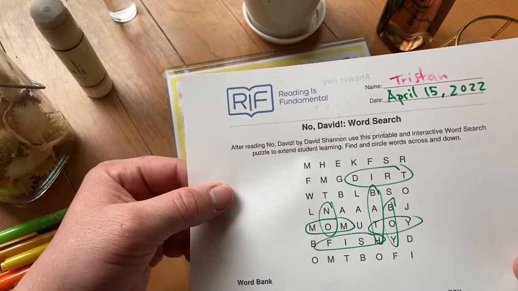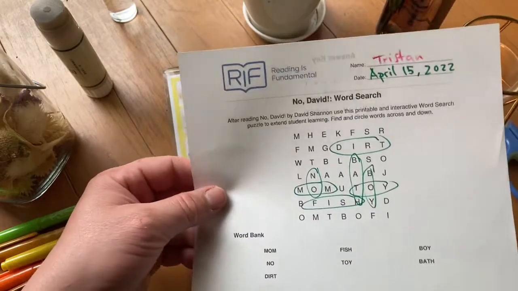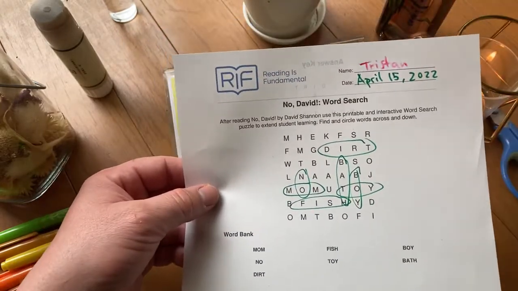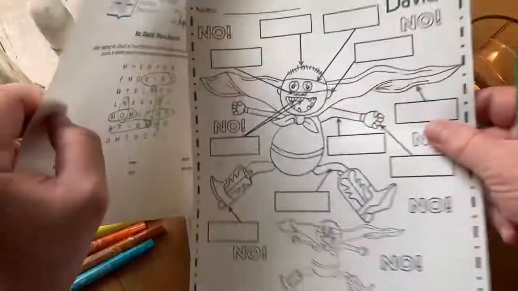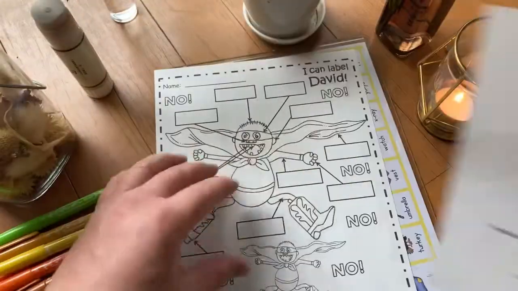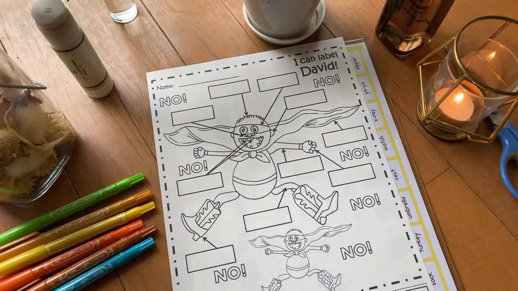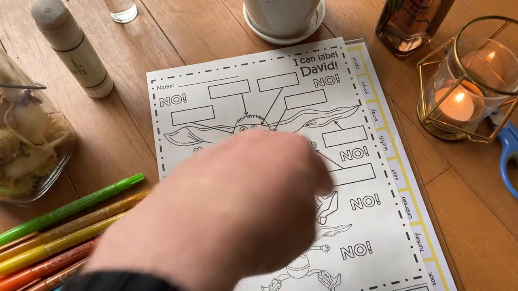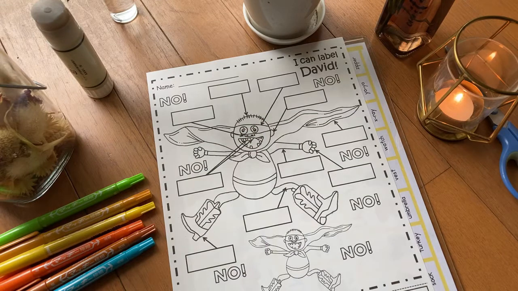I think we can start with the real activity now. I just did that for fun because I printed that off too because I wanted to try some No David activities. So this is our main activity for the day. This is I can label David. And you can see it's got no all over the page. And this one is from a website by a couple ladies. I think their names are Angela and Regina, and they do this website.